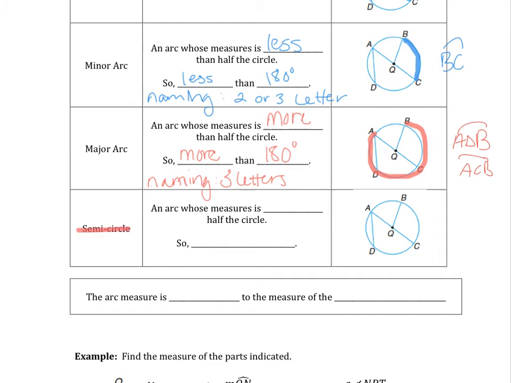Last definition here is a semicircle. Semicircle is an arc whose measure is exactly 180 degrees, exactly half the circle. Go ahead and highlight this one for you. I'll use some green. So I'm going to highlight half of my circle, which is my semicircle. And again, naming that arc, we have to use 3 letters. So I'm going to go A, D, C this time.